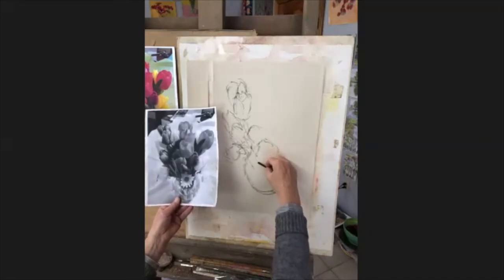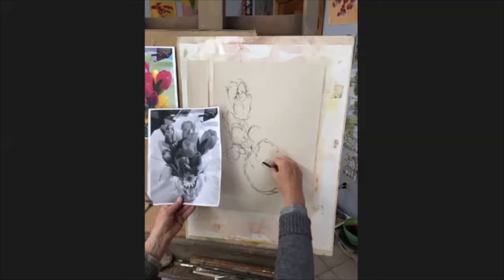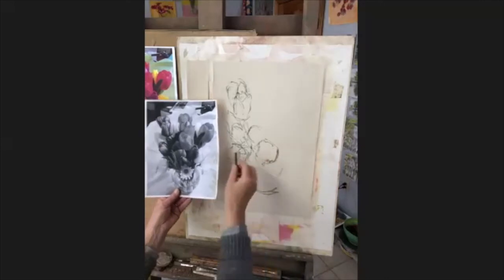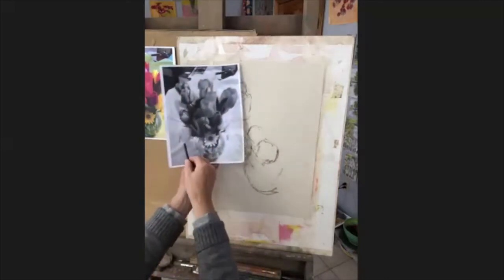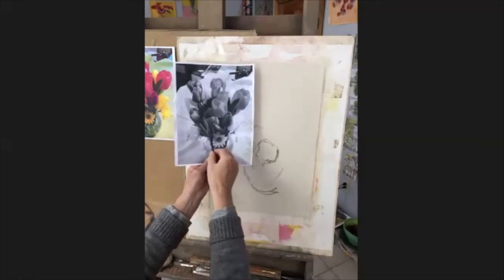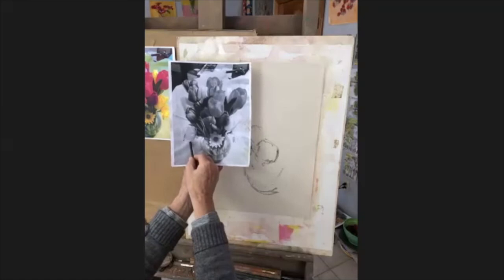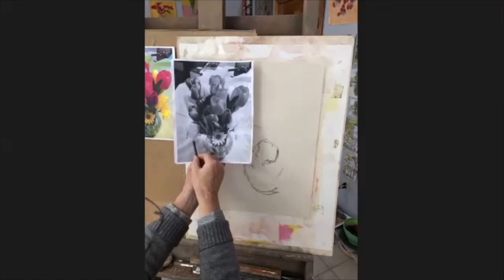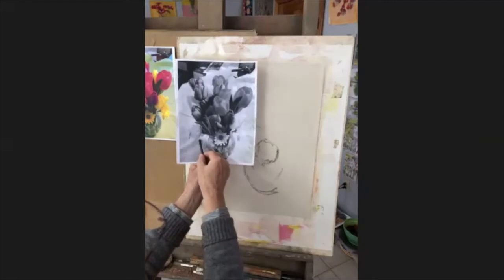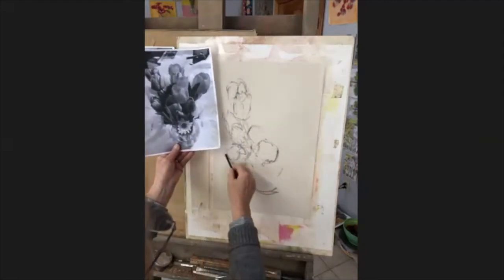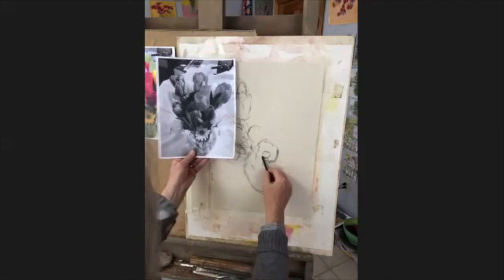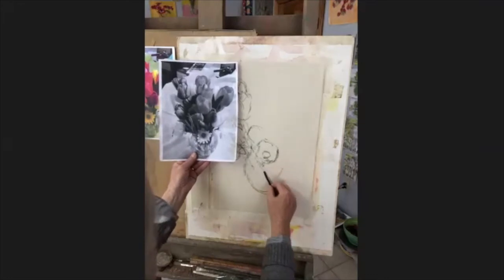So I'm not being very precise. I'm looking for general relationships. Where is the bottom of this yellow tulip right there in relationship to the tulip, daisy, right here on the lower left, the one that's in shadow? Where is the bottom of that in relationship to the daisy in the center? I can make a line. It actually lines up with the center of that flower stem there.